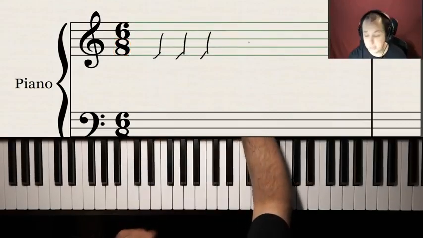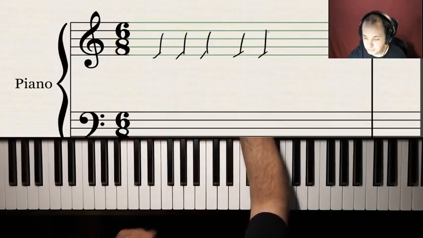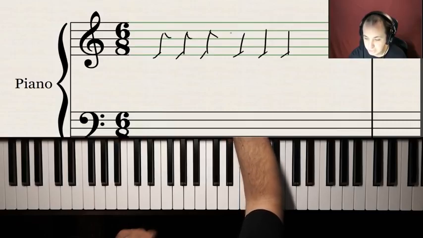So now I'm going to draw out a measure of 6/8. And these all need to be eighth notes.